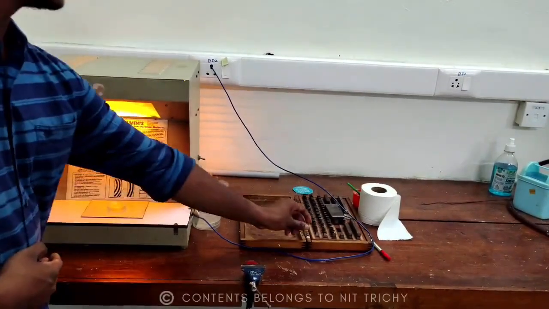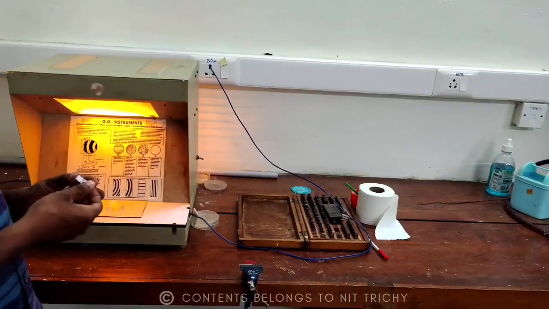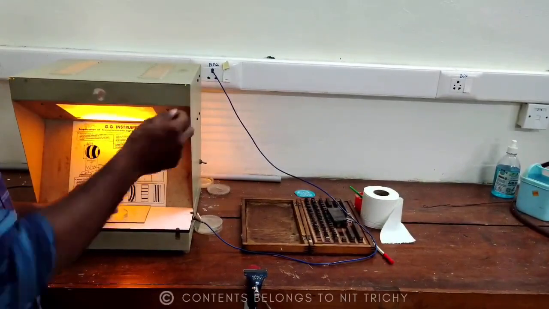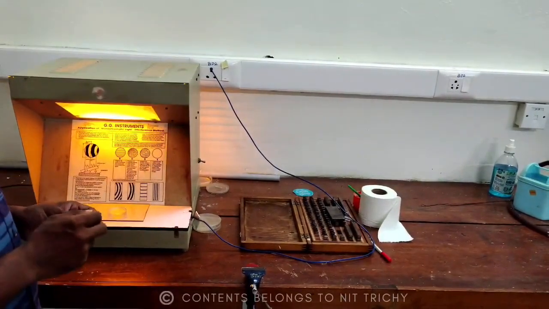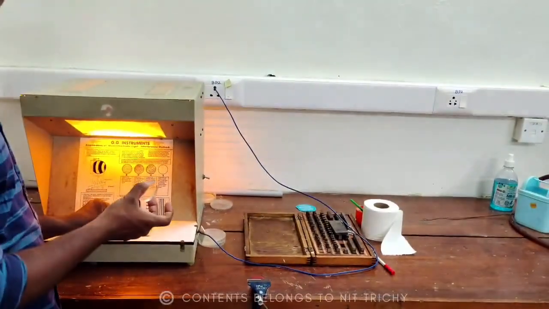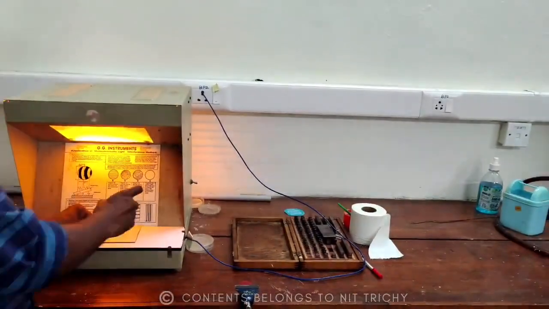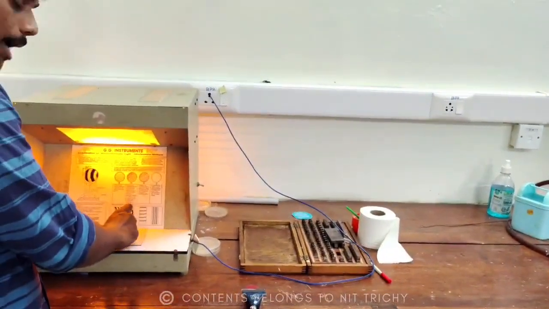So here we are taking one slip gauge, and we have to properly clean the slip gauge as well as the optical flat using wax and tissue paper. Okay, so we cleaned both the optical flat as well as the slip gauge, and we are placing the slip gauge here and the optical flat above it.